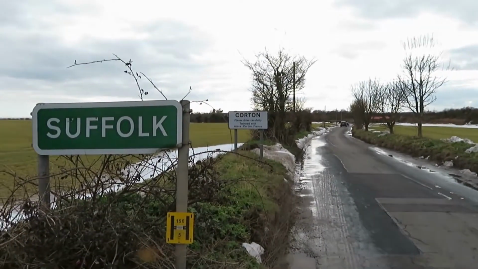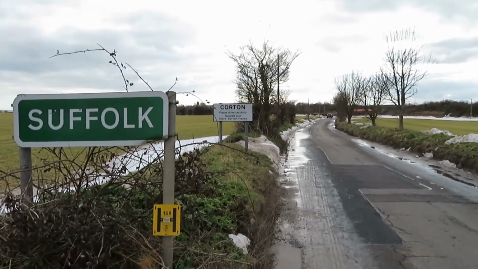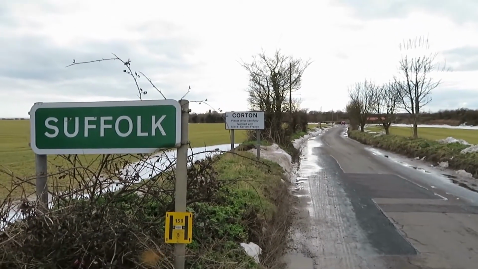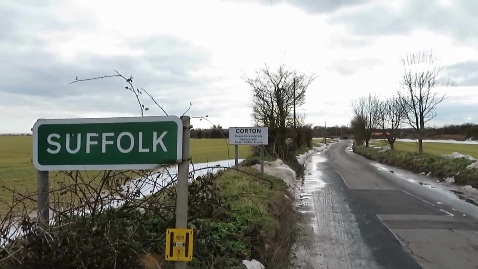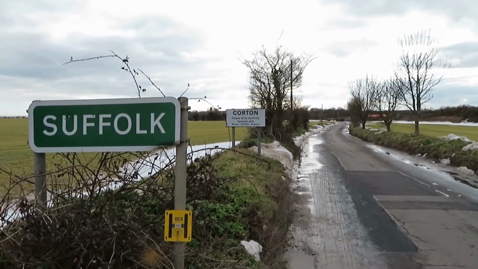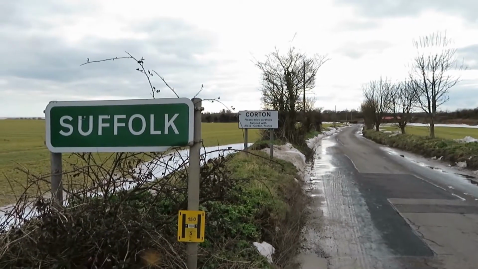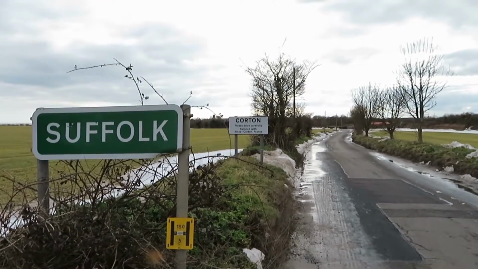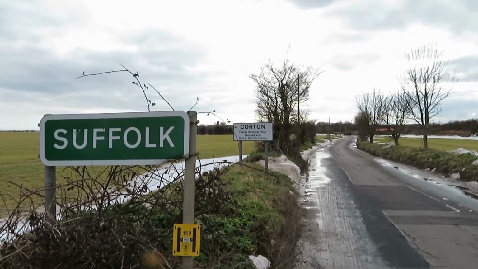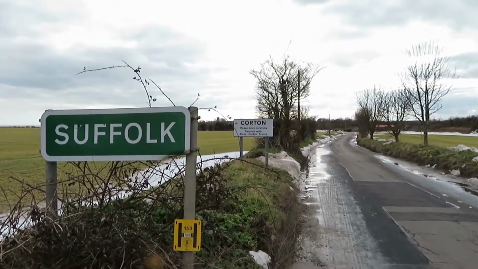Tuesday the 6th of March 2018, I'm attempting to get to the start of the England Coast Path that's defined in Norfolk from Hopton on Sea. Now the tide is in, and what's described further on as the Norfolk Coast Path is under water at the moment with a very high tide.